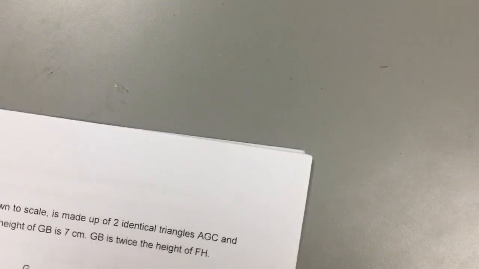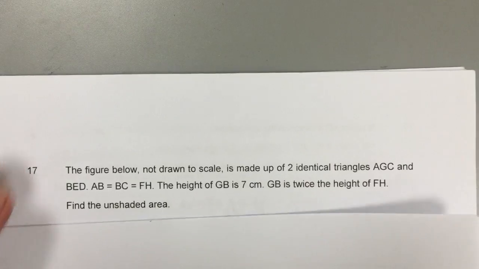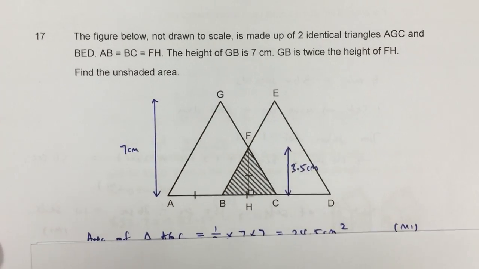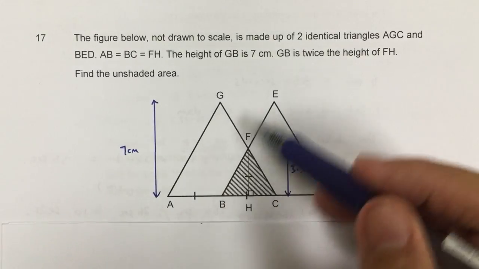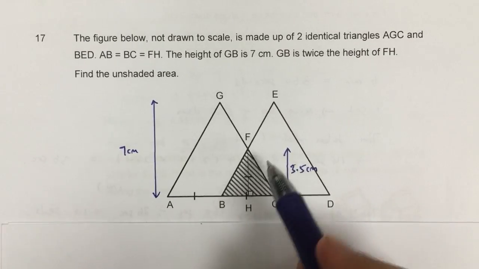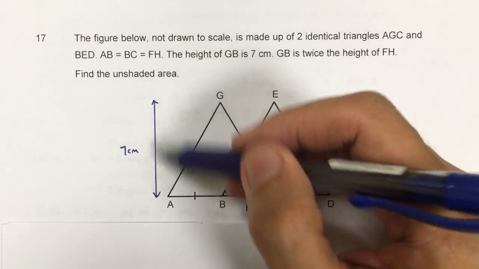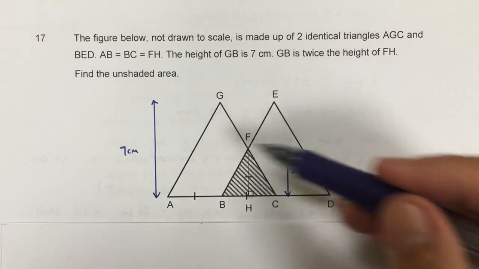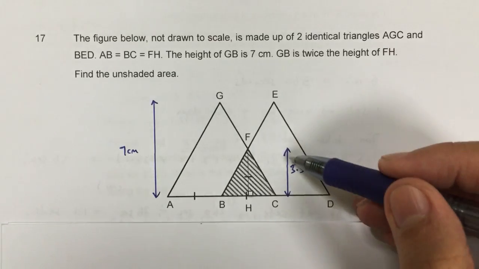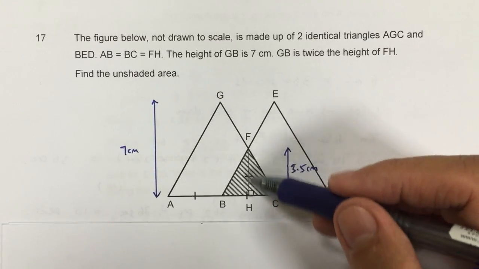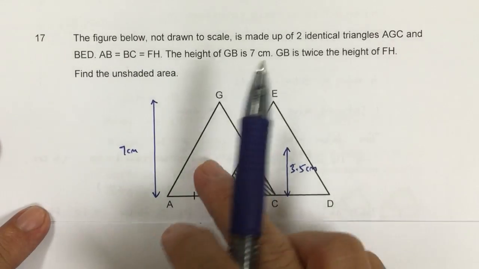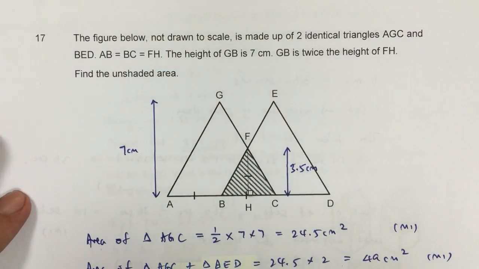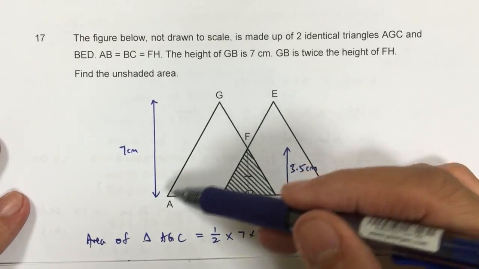Question 17. The figure below, not drawn to scale, is made up of two identical triangles. The height is 7 cm here. GB is 2 times this distance FH, so this is 3.5. Find the area of the unshaded area. So I find the area of triangle AGH first.